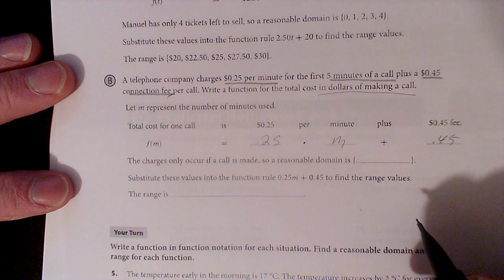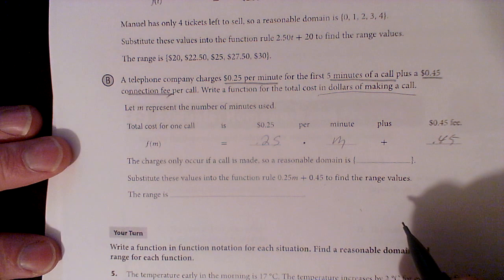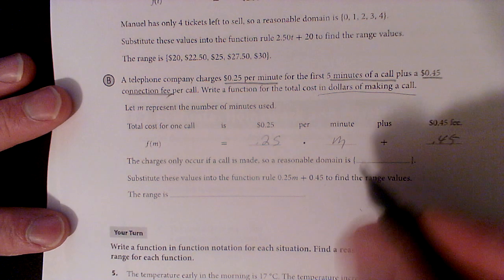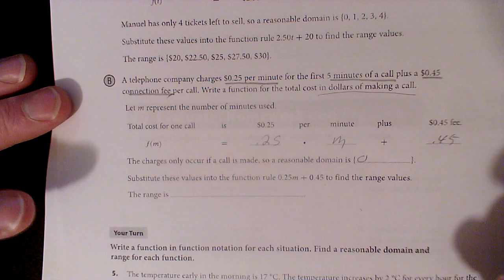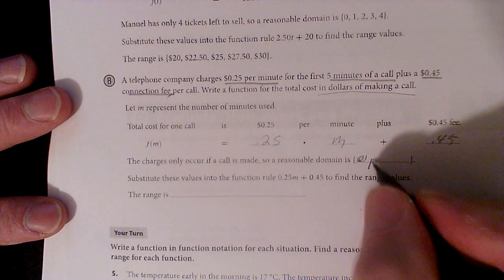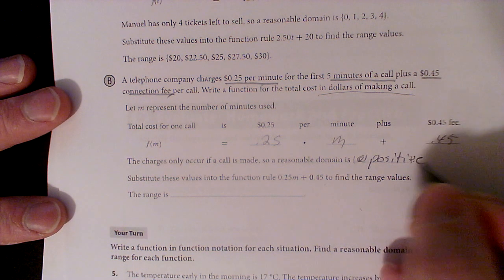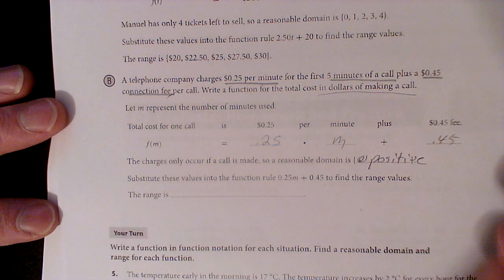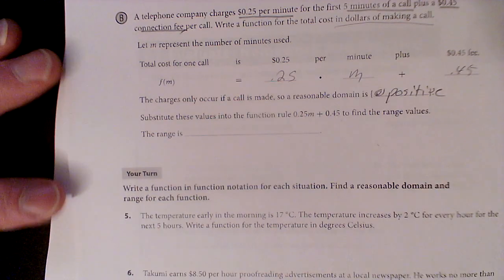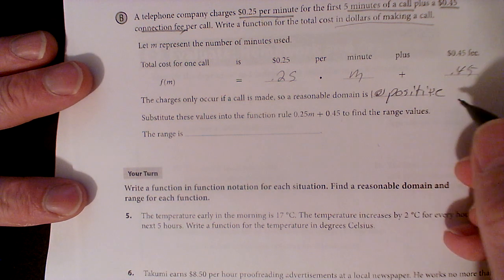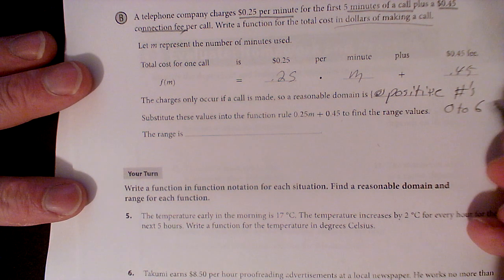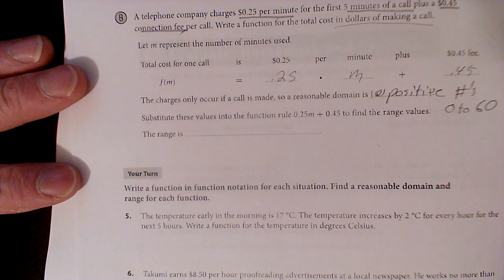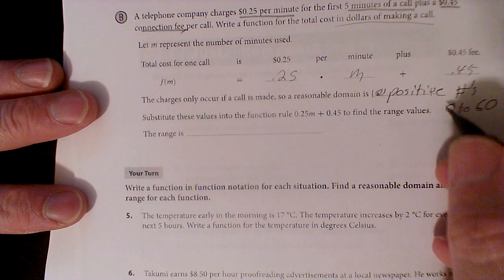A charge can only occur if a call is made. So a reasonable domain is, well, that is a great question. We could go from 0, or we could say positive numbers, I guess. All right, so let's do positive numbers. Obviously, there's a limit to it, but you could talk for hours, and since it charges by the minute, let's think about it. Positive numbers, and we'll go from 0 to 60. We'll say we talk for an hour, and maybe that's reasonable. So that is my domain.